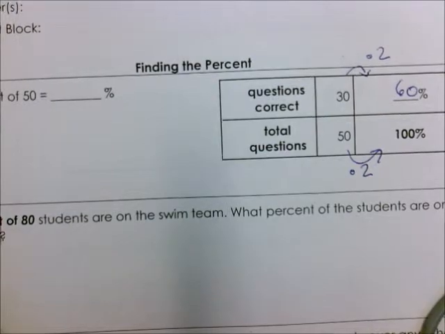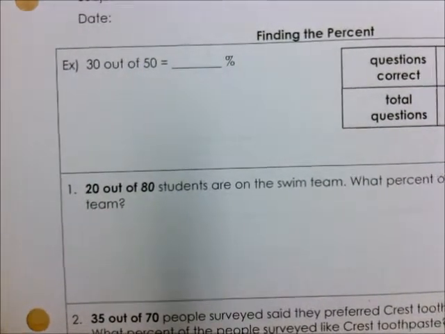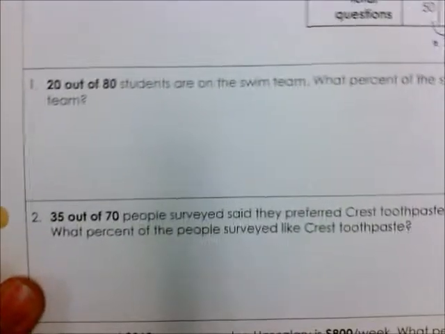All right, and please remember that you do need the percent sign. There is a big difference between 60 and 60%. So let's look at a couple questions down here.